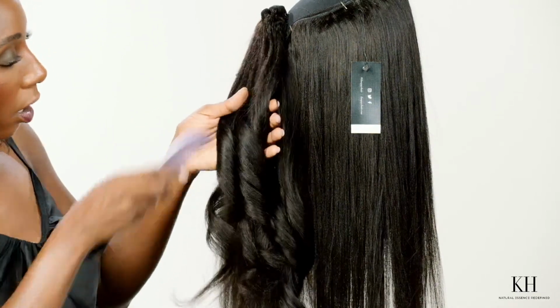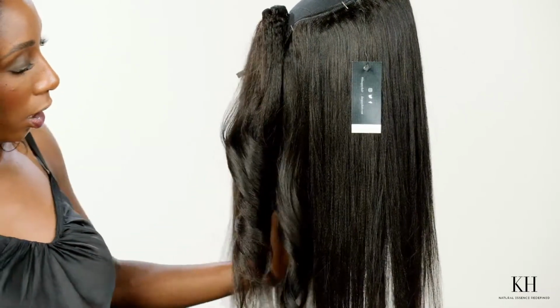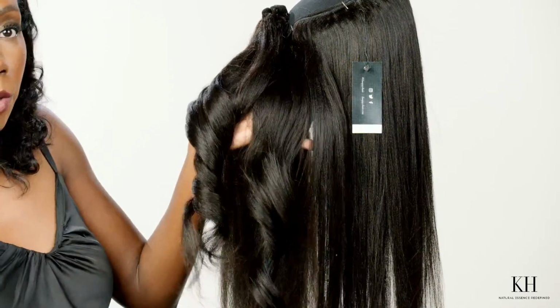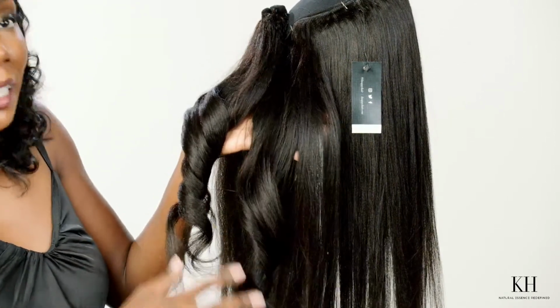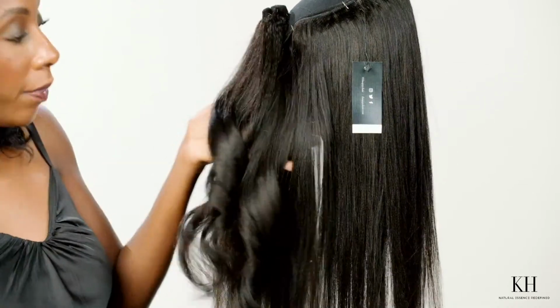Okay, so this is Natural Coarse, heat styled. Natural Straight is sleeker, okay? It's going to have less volume than Natural Coarse.